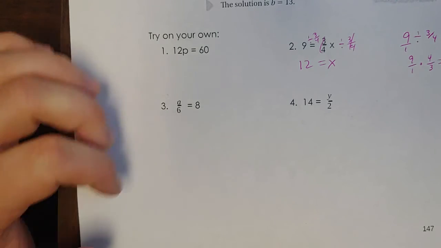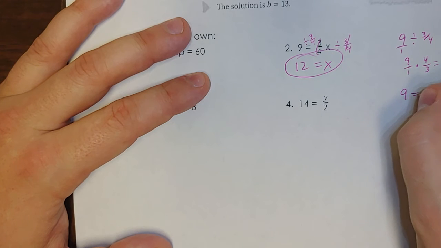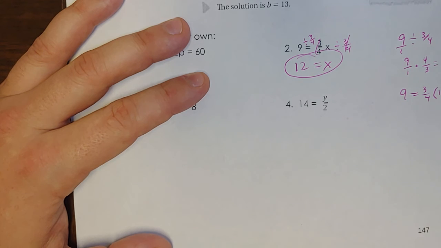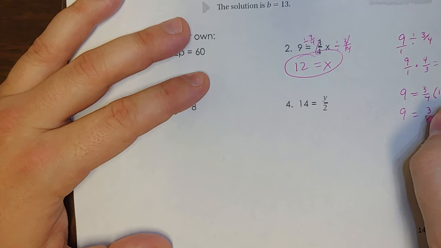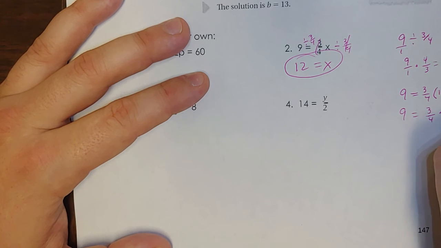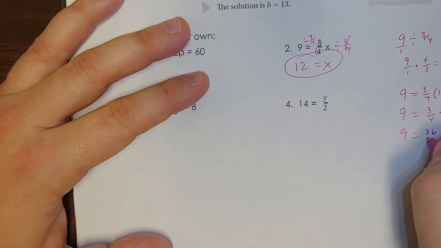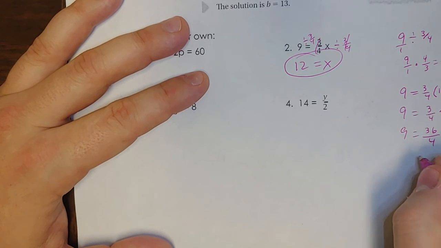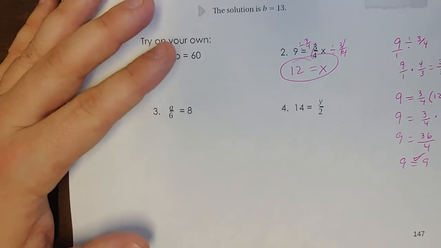We can check our answer by substitution. So 3/4, substitute the x for 12. So 9 equals 3/4 times 12 over 1. 9 equals what's 12 times 3? 36 over 4. And how many times can 4 go into 36? 9 times. And there's our answer. Okay, we are correct.